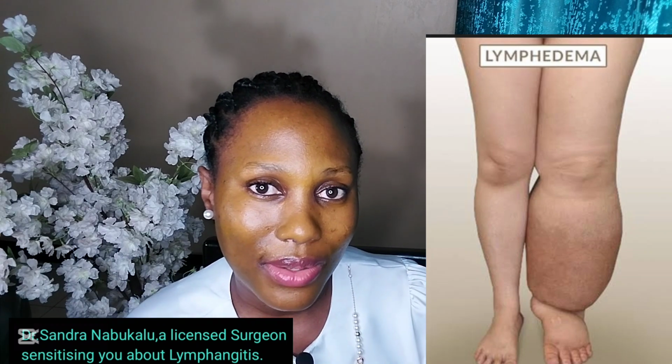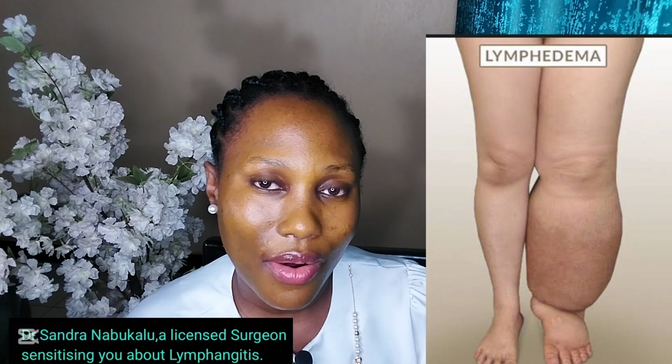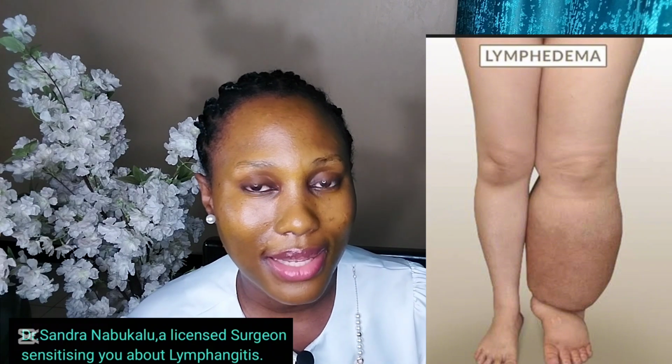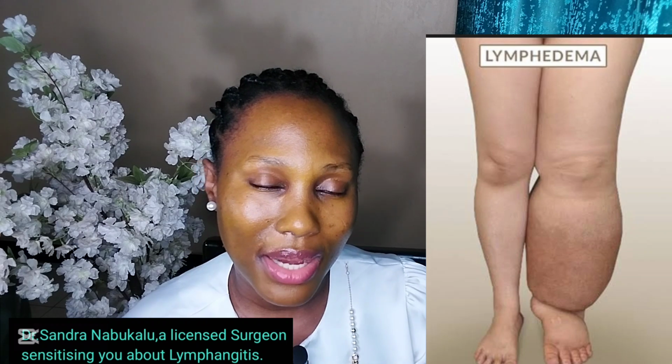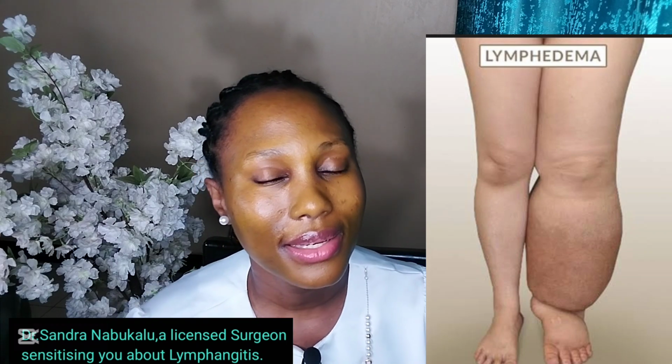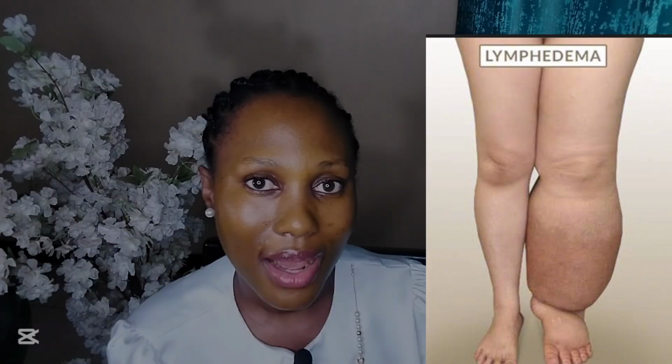So when the lymphatic vessels are inflamed, irritated, or obstructed by maybe cancer cells, this fluid cannot easily be extracted back into the veins, so it is taken to the heart, and so the tissues swell, and this condition is called lymphedema.